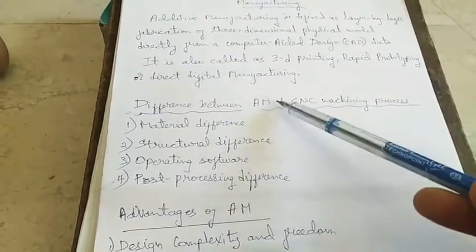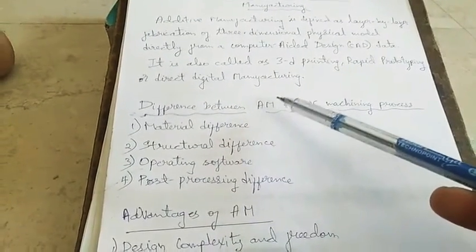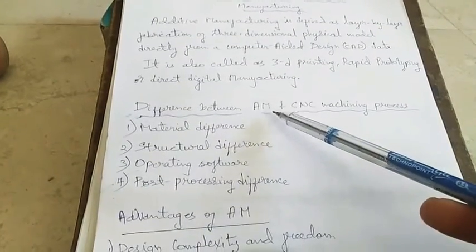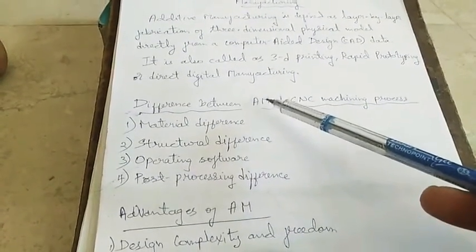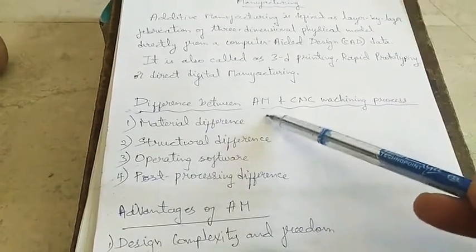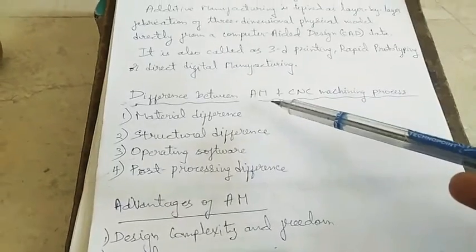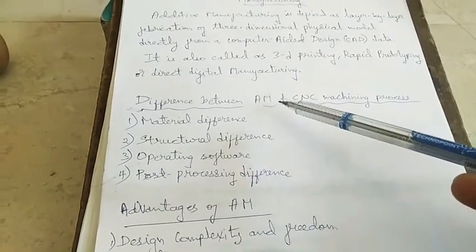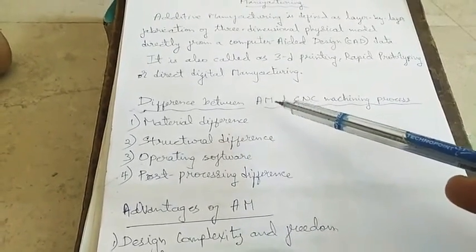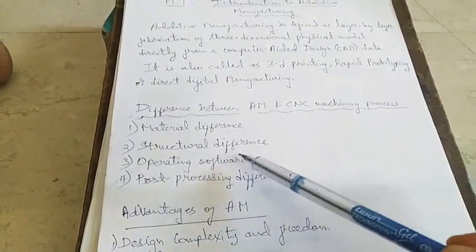But in additive manufacturing, we need to draw the three-dimensional body in software, similar to drawing a three-dimensional object in CATIA or Pro-E or AutoCAD. In that we will not write a program. We will directly develop the 3D model. We will draw the three-dimensional model. That is the difference in operating software.